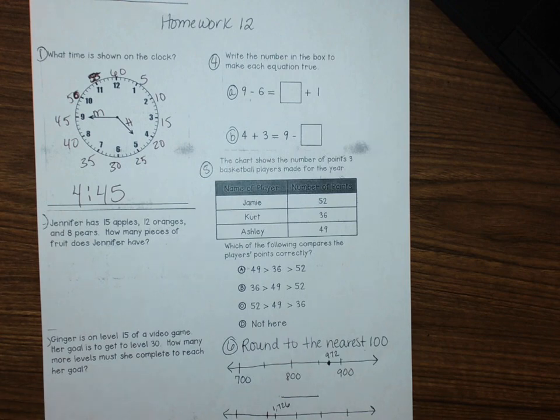If you have not finished it yet, hit pause, go finish it, and then come back so you can go ahead and double check your work.